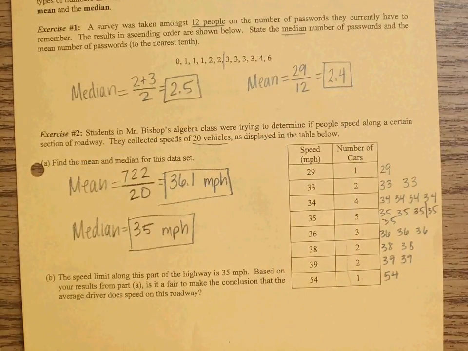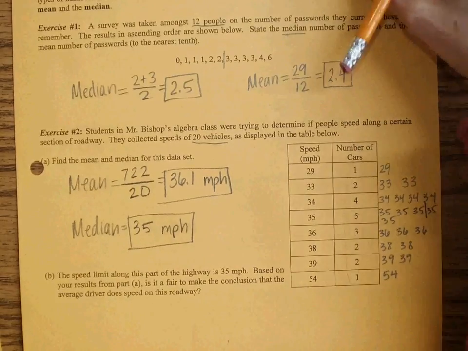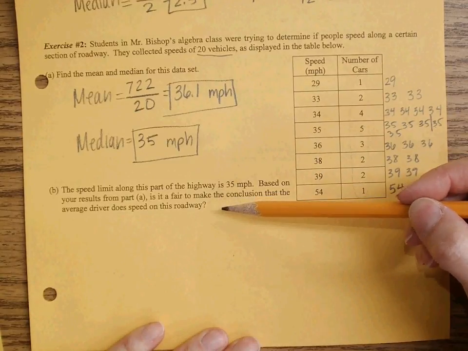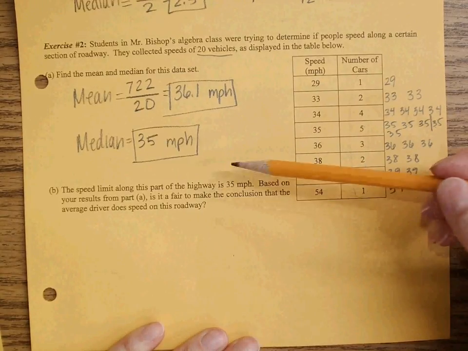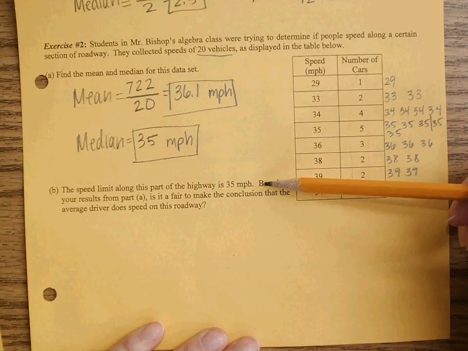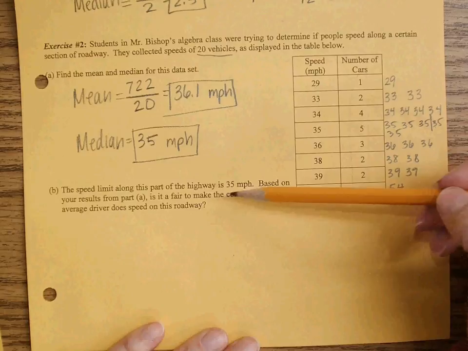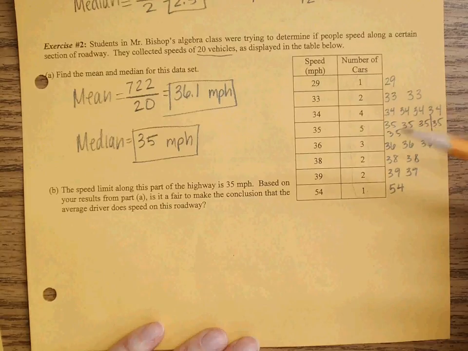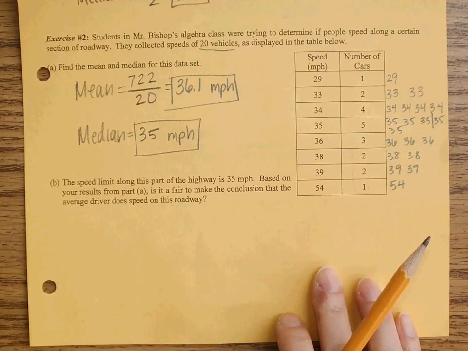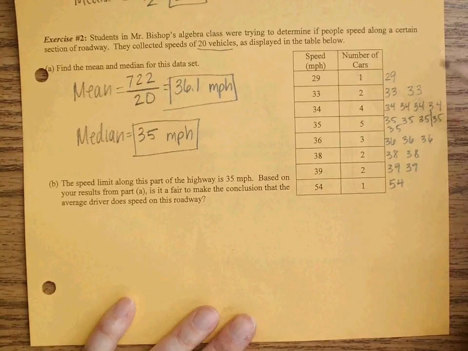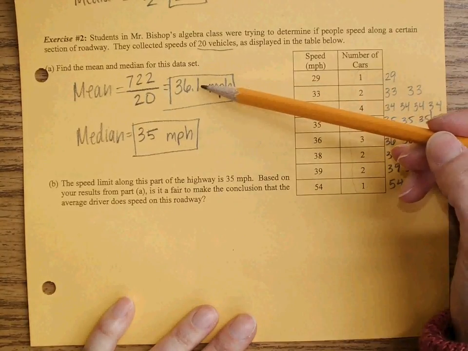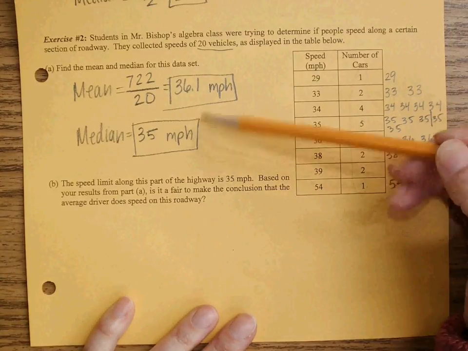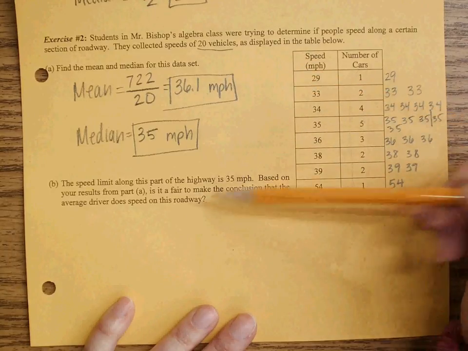Now, the next part of these notes, and you'll start seeing this more and more as you move along your career in high school statistics, is analyzing and interpreting this data. So the speed limit along this part of the highway is 35 miles per hour. Based on your results from Part A, is it fair to make the conclusion that the average driver does speed on this roadway? So again, we're going to interpret this information. The way that we're going to look at this is I notice that my mean is greater than 35 miles per hour, but my median is exactly 35 miles per hour. And so which data point would I use to answer this question?